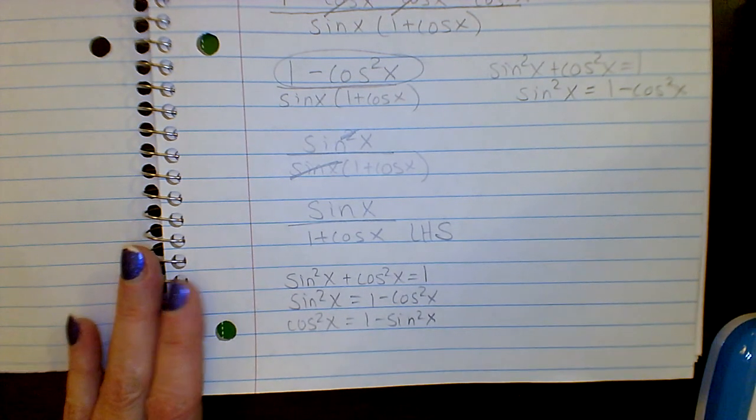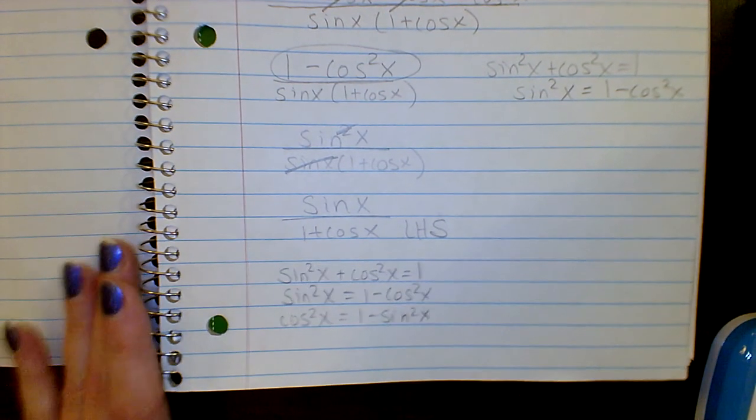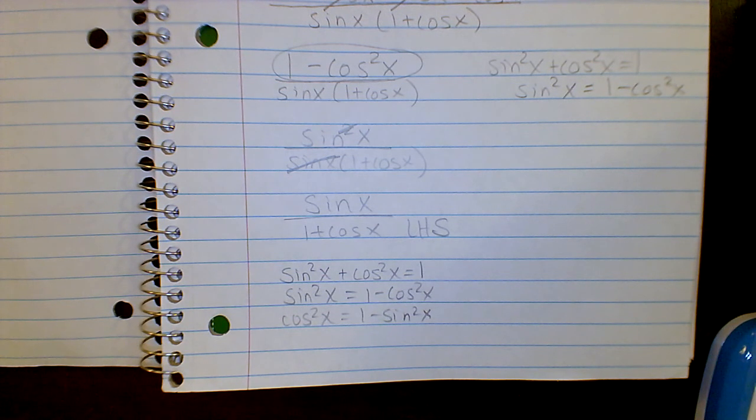So those are all equivalent. So just know that going in, that if you see something that has a sine and a cosine squared, or a sine squared, a cosine squared, and a 1, you can use this version on the formula sheet, or its two algebraic manipulations.